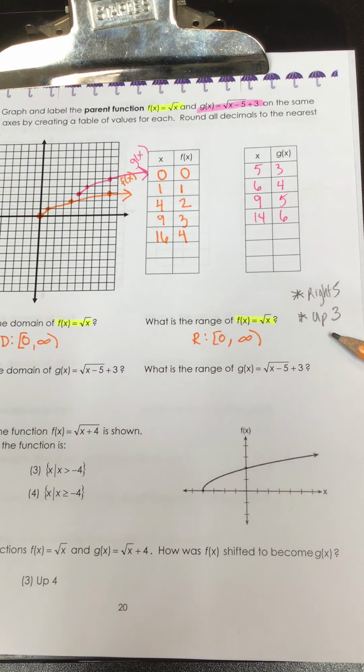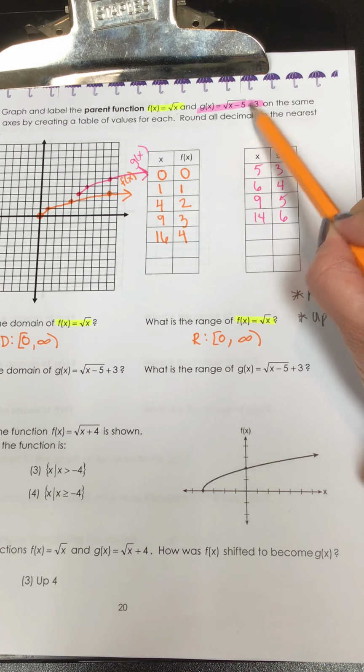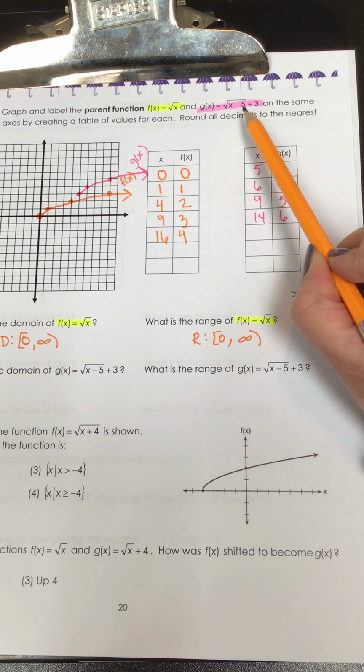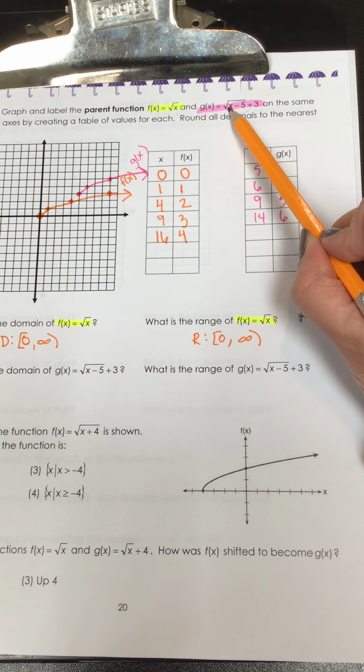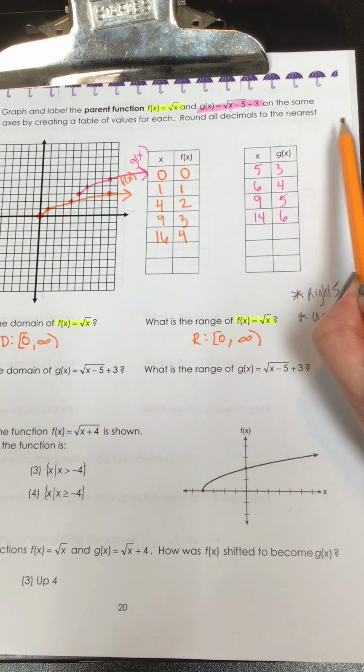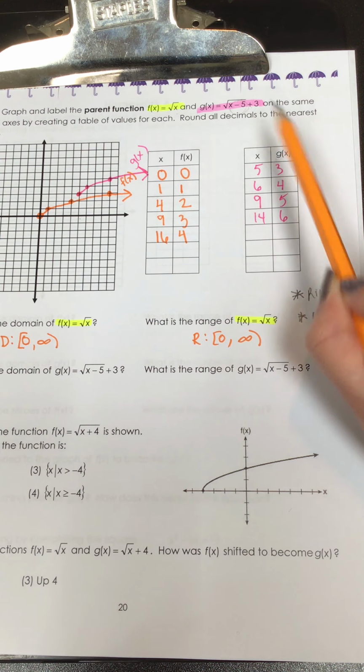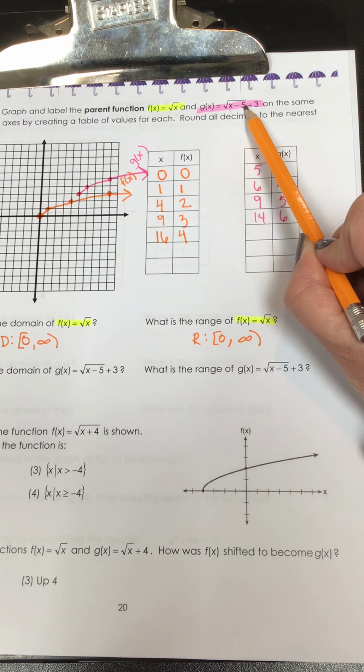So before even graphing it in the calculator, you can tell what happens from here to here if you know those two rules. If you know that the number on the inside is going to move it left or right, and opposite of what the sign tells you, so this is right 5. The number on the outside is going to move it up and down, and it's going to be exactly what it seems. +3 is up 3. If this was a -3, it would have been down 3.